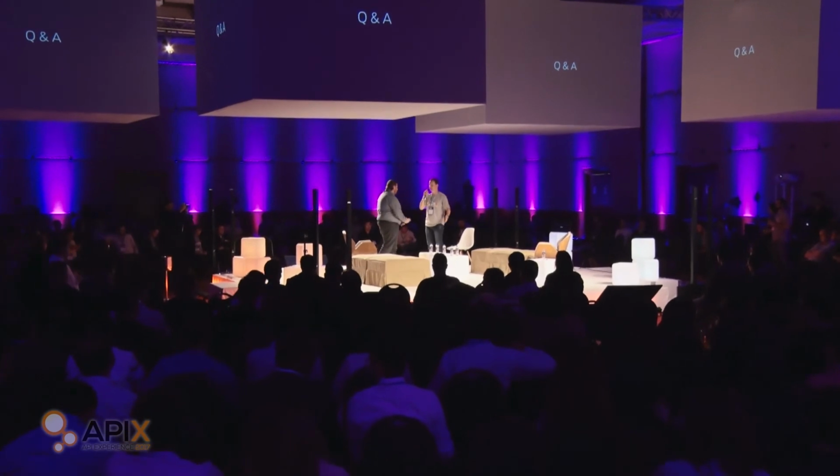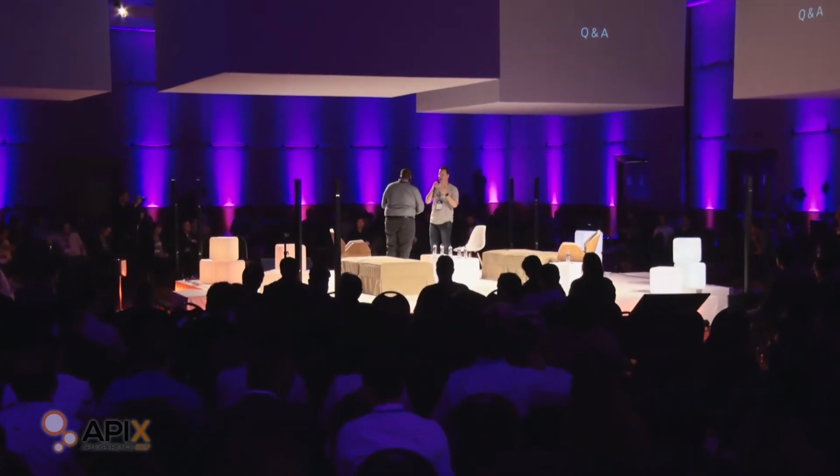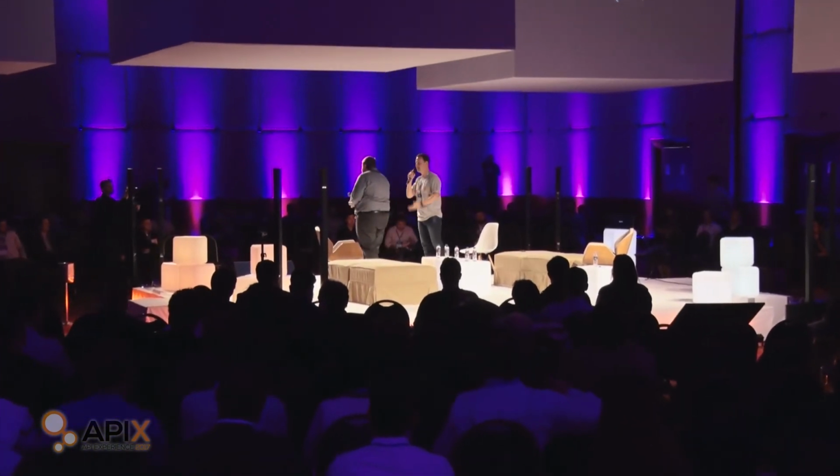In terms of key metrics for your platform, what kind of metrics does the developer advocate team, for example, pursue? Yeah, absolutely.